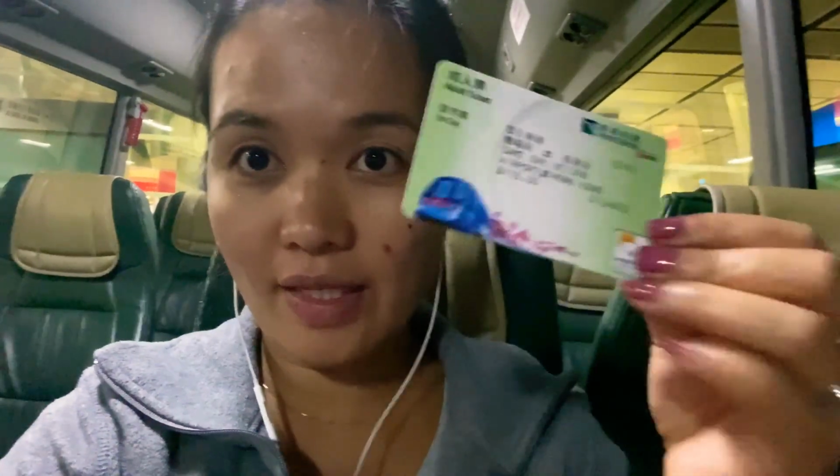So at the airport, when you pay for the train, they will give you this. It's your ticket. Make sure that you keep that, because when you get off the train, you will not be able to pass through the security gate if you don't have this, because you need to swipe it. And then you might also need to show this to the bus driver if you are going to take the free shuttle bus to get to your hotel.